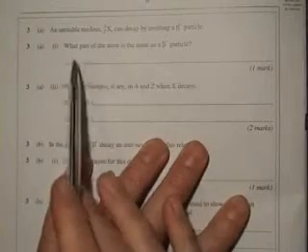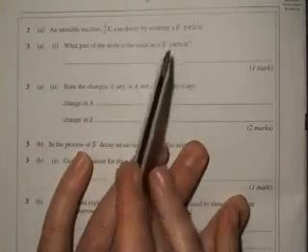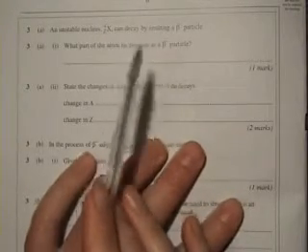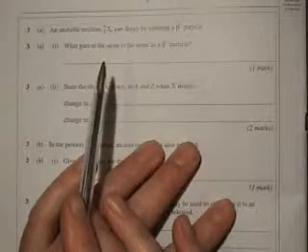Question 3, the first bit. What part of an atom is the same as a beta minus particle? Well, that's something dead easy, you should know that. If you don't know it, it's on page 7 of the textbook. But it also means you've got to get on with doing some revision pretty sharpish before your exam.